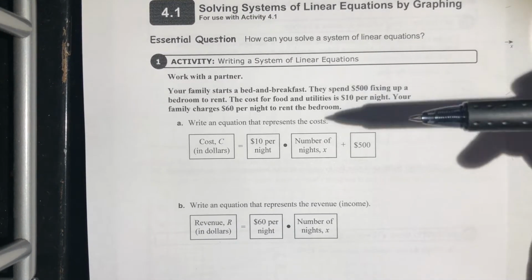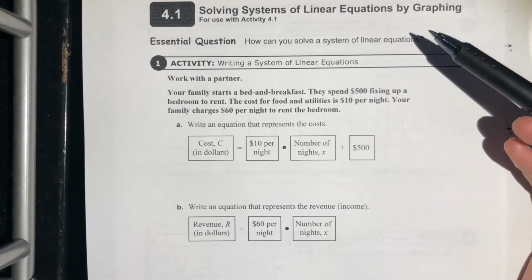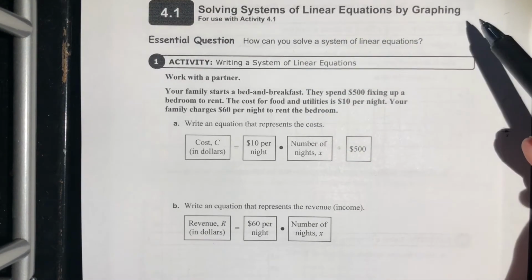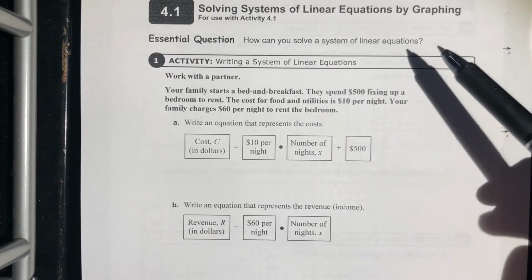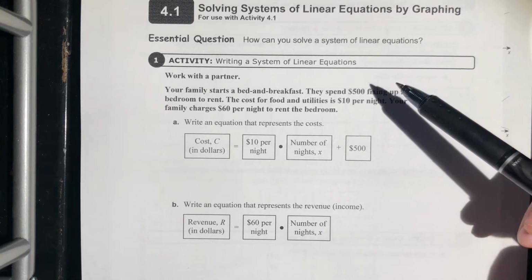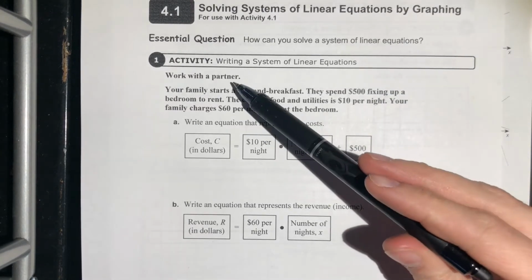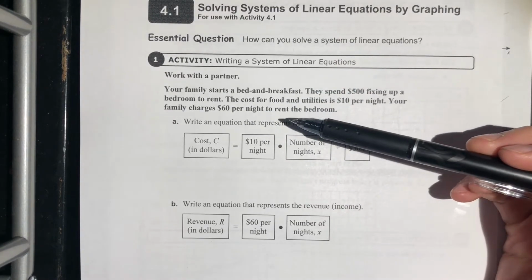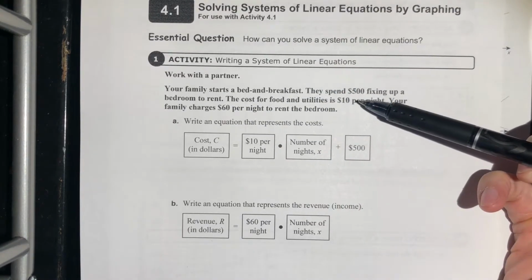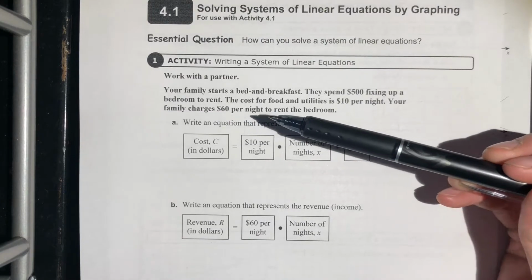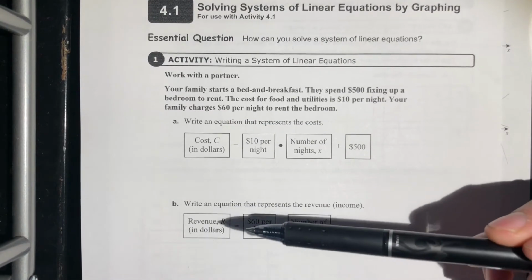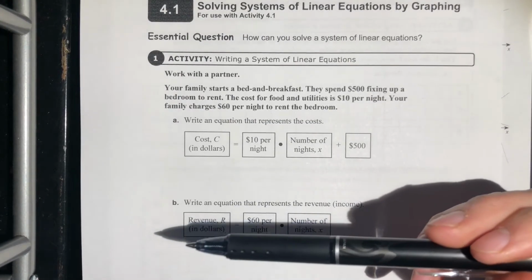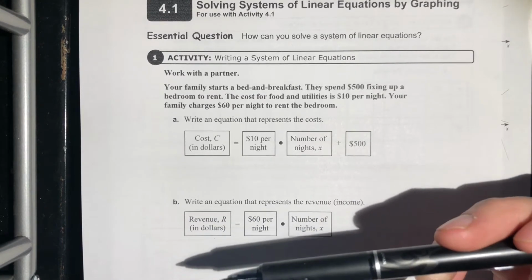So we're looking at solving systems of linear equations by graphing. We'll talk about what all those words mean in a minute. So the first step is your family starts a bed and breakfast. So it's like a hotel. They spend $500 fixing up a bedroom to rent, and the cost for food and utilities is $10 per night. And your family charges $60 per night to rent the bedroom.